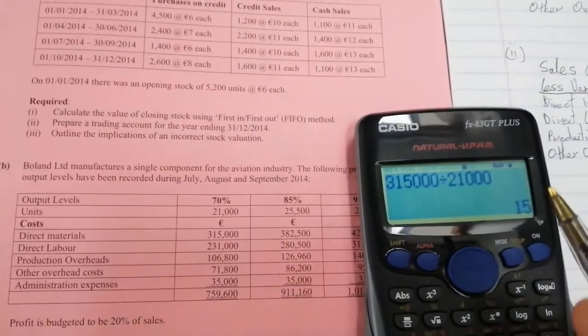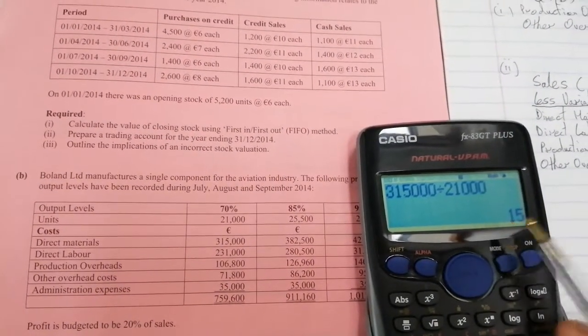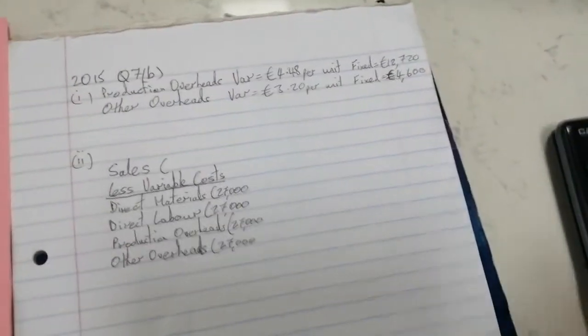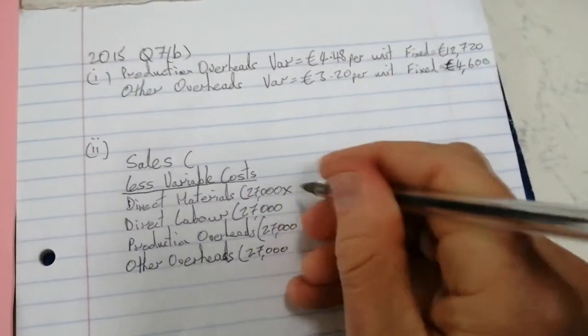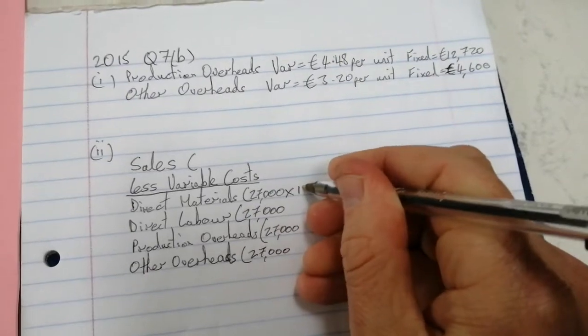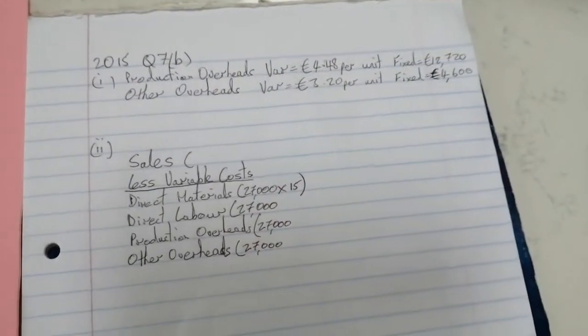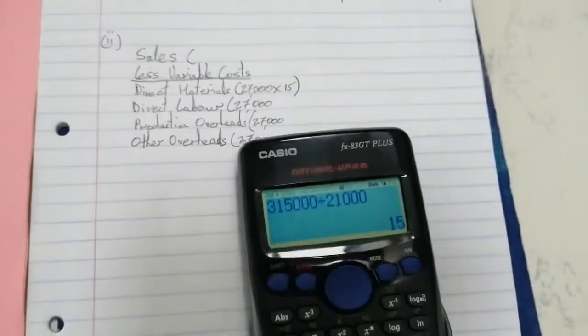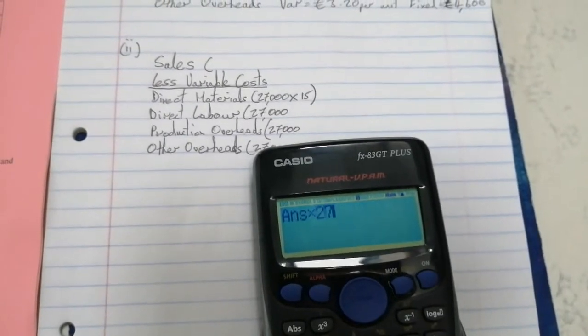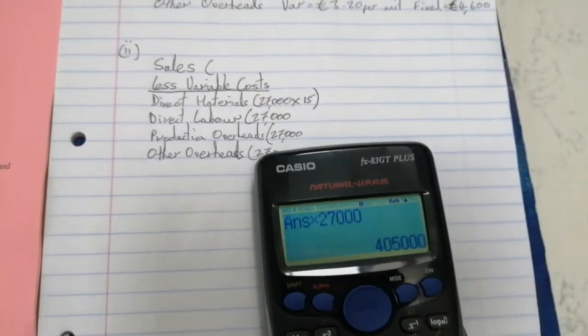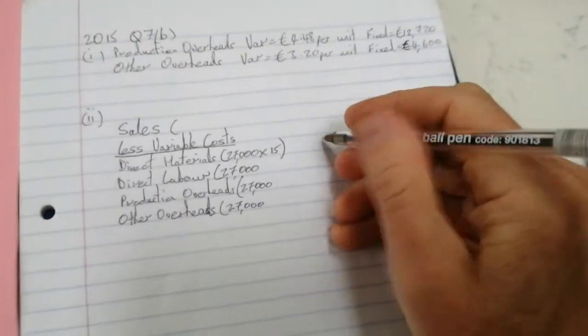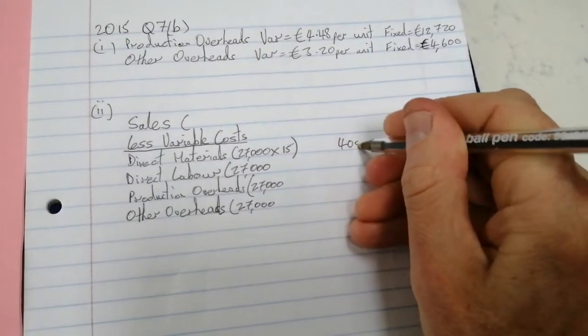So each unit costs us €15 in direct materials. If we want to make 27,000 units, then we must multiply that by 15 in order to get our total material costs. So multiply that by 27,000, it's 405,000. So we're going to put that in the first of 2 columns.